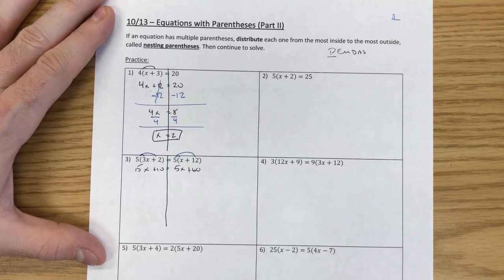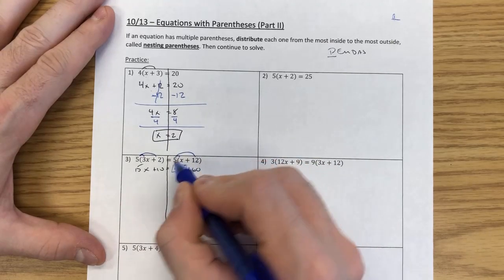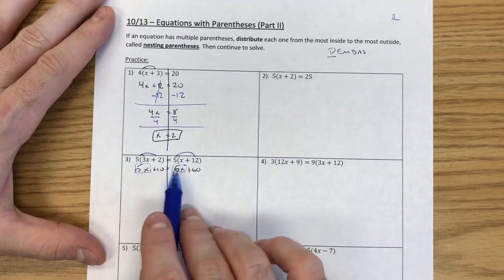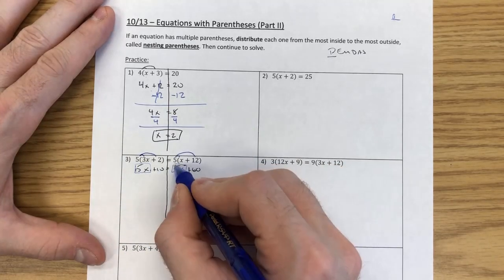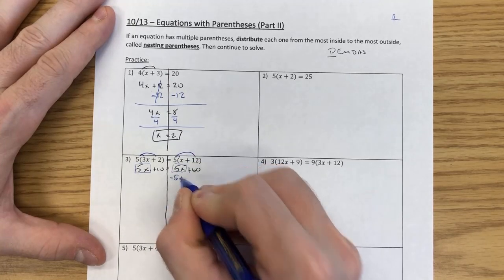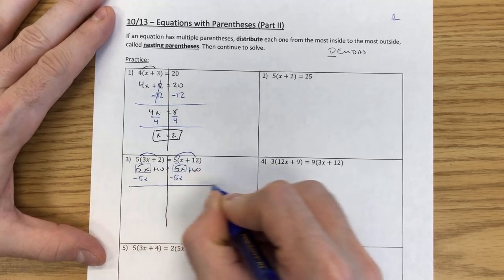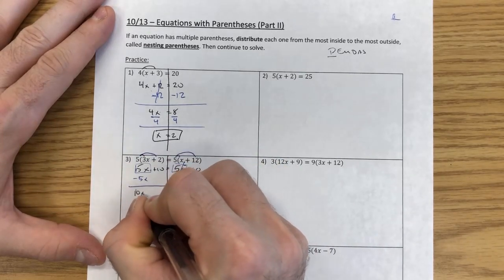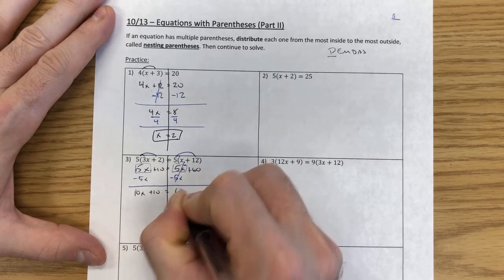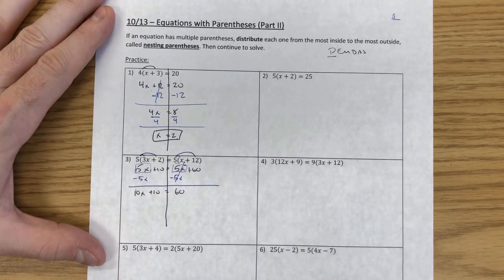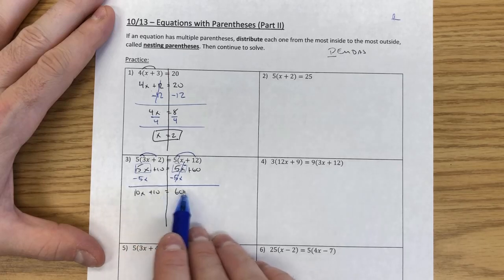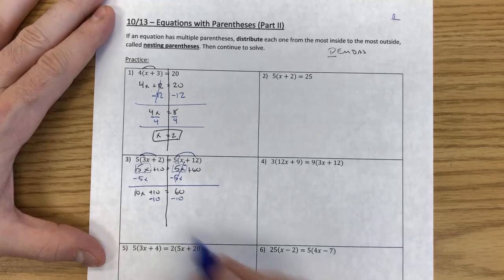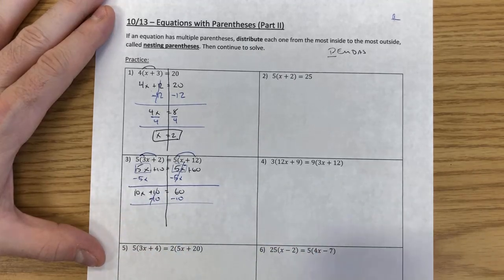Perfect. And the next thing I'm going to do is I want to combine these two x terms, which means I need to get rid of one of them. I only want x on one side of the equation. So I'm going to get rid of this x by subtracting 5x, that goes away. Left with 10x plus 10 is equal to 60. And then I do the same thing with these two constant terms. I want to get rid of this 10, so how do I get rid of this 10? Well, I subtract it. And what ends up happening is I have 10x equals 50.